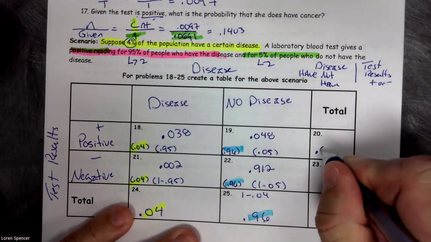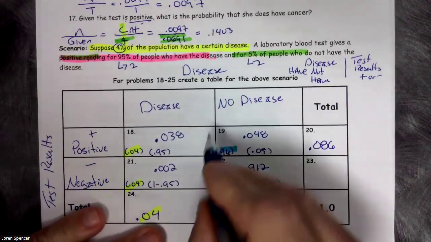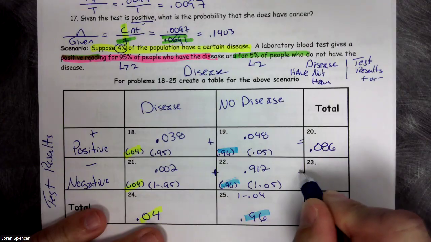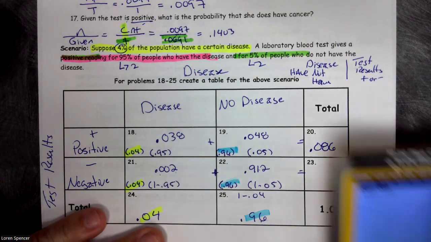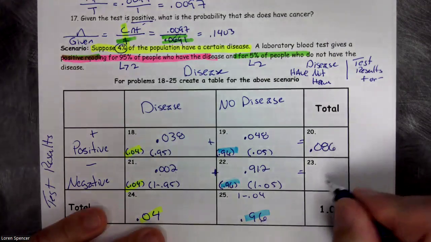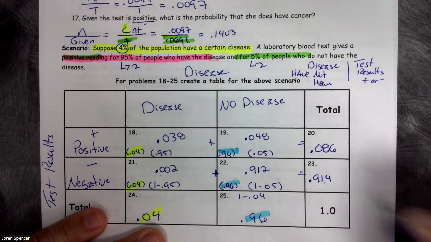If I add up these two, they better add up to one whole. Let's hope they do. 0.914 plus 0.086 adds up to one whole. So it looks like to me that we probably did this right because this plus this equals this, this plus this equals this, this plus this equals this. We add up rows and columns, they all add up. That looks pretty good to me.